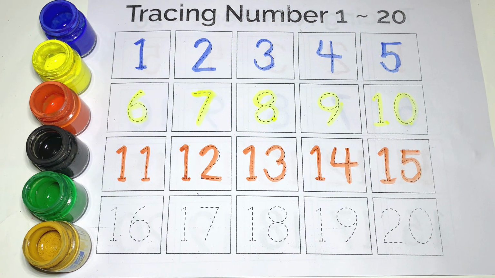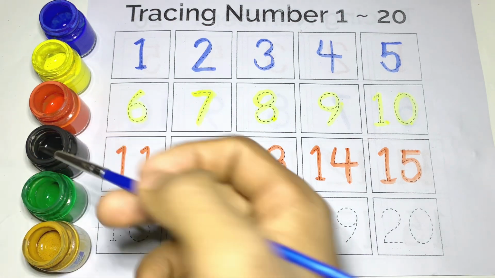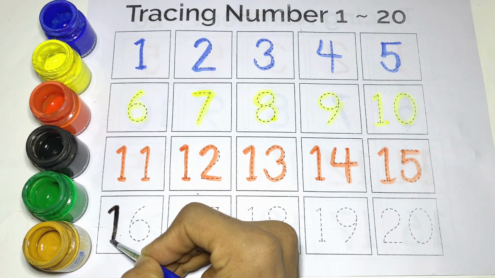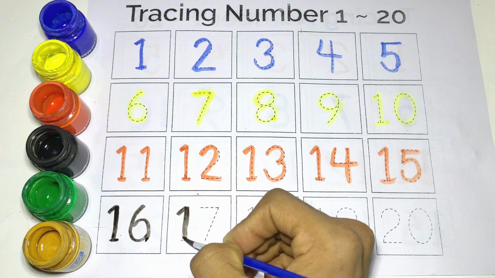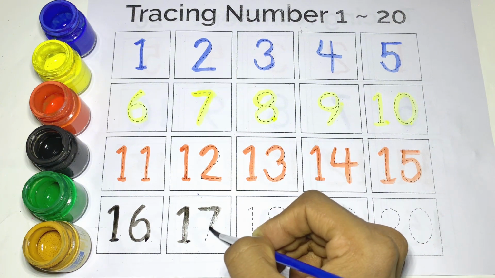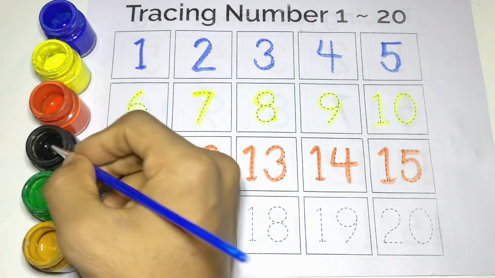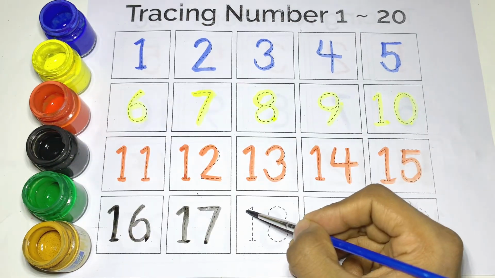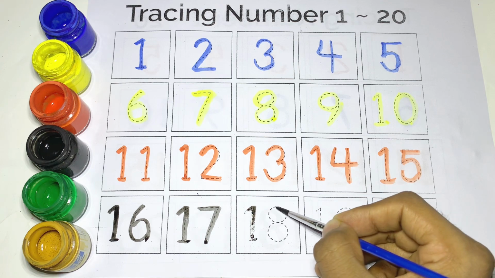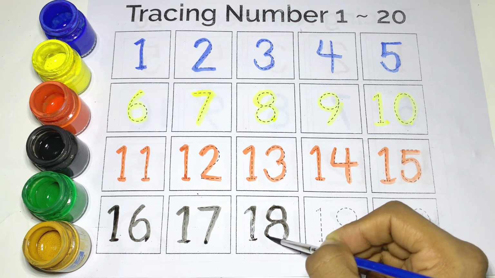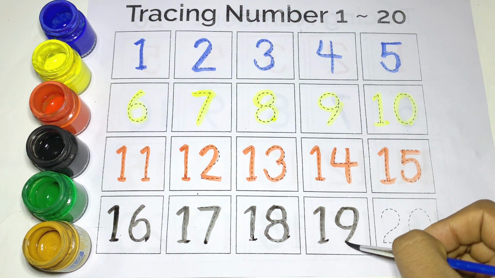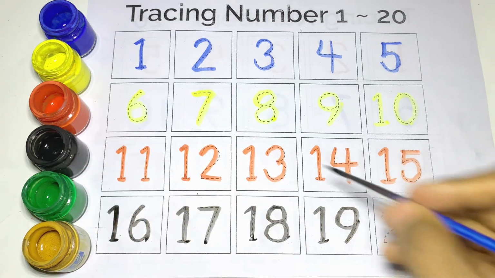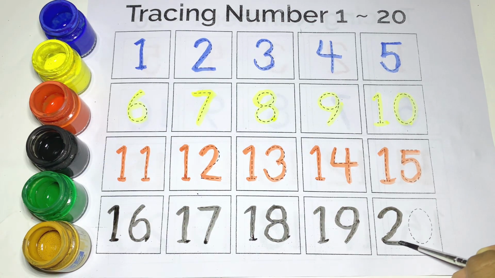Kids, now draw 16. The numbers of 16, and use black color. 17. The numbers of 17. Kids, again use black color and draw 18. The numbers of 18. 19. The numbers of 19. Kids, now draw 20. The numbers of 20.